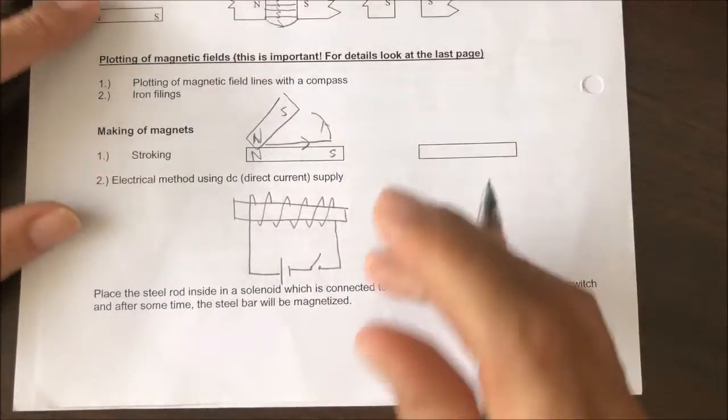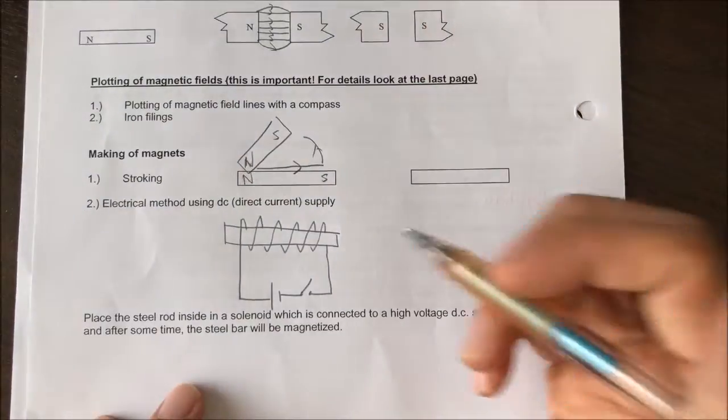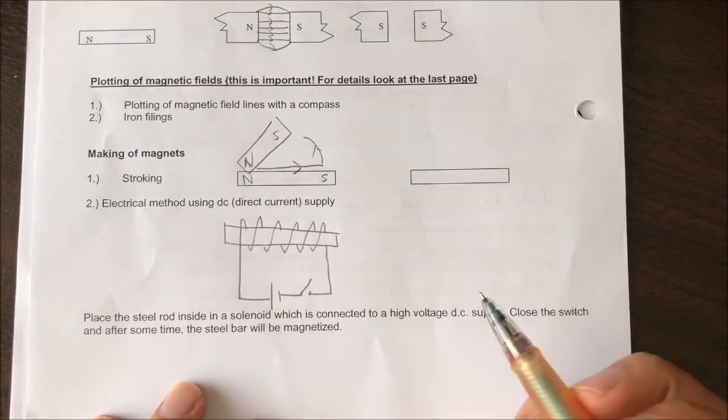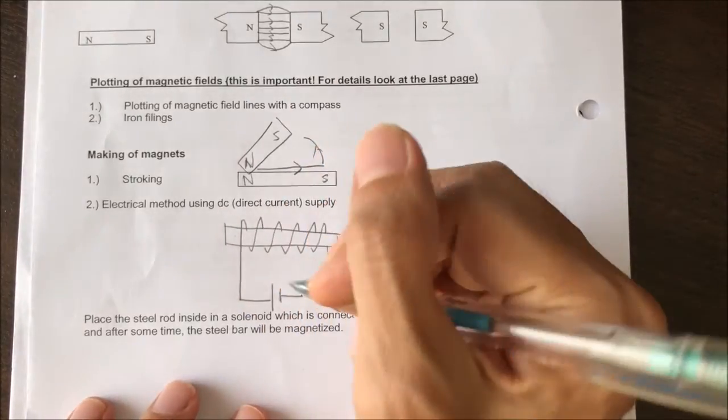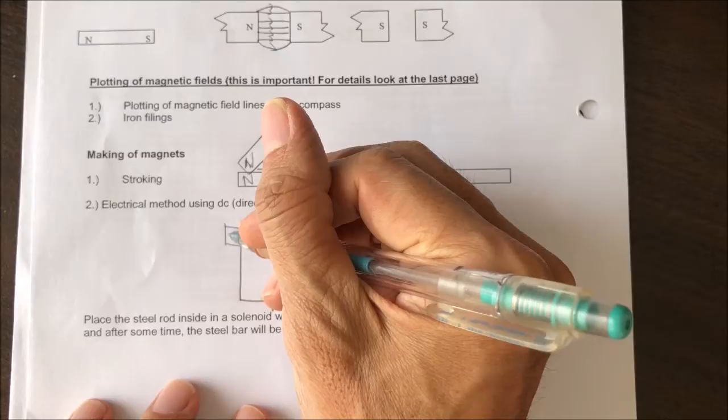In relation to this, the main thing to know is how do you tell what pole this is? We use our right hand grip rule. How does it work? It's not correct to say, oh, here's positive, so that means this is north.